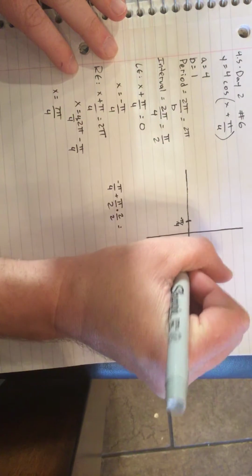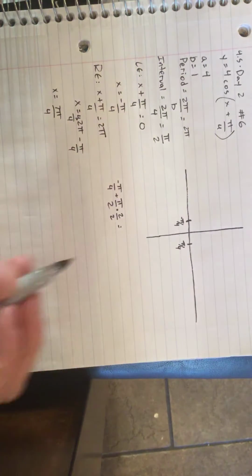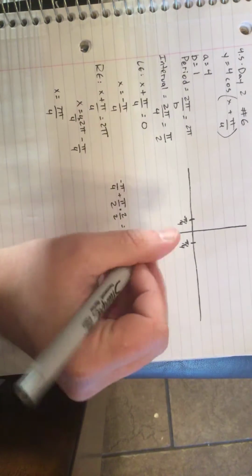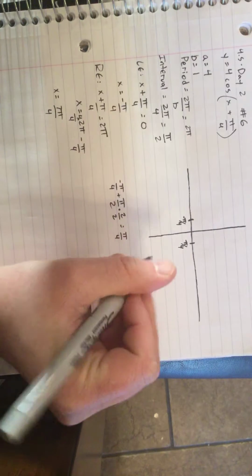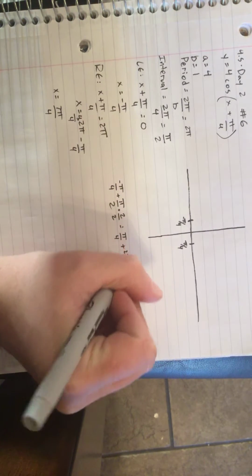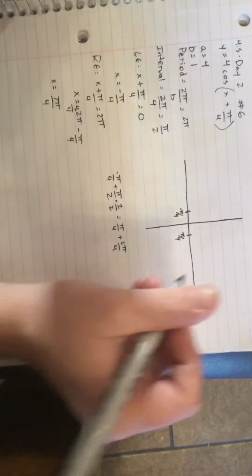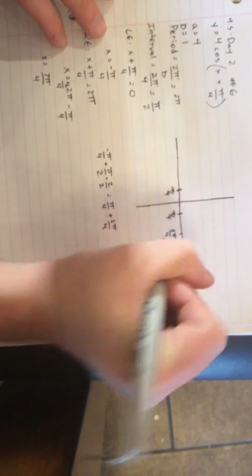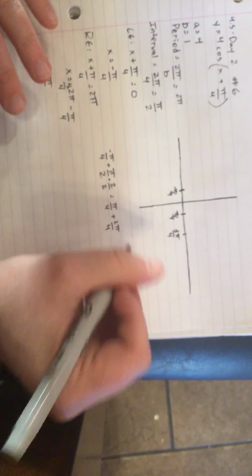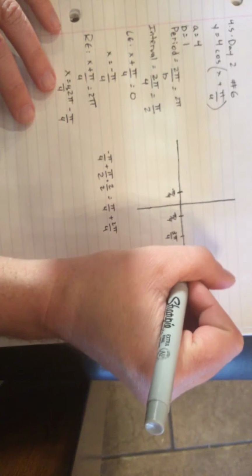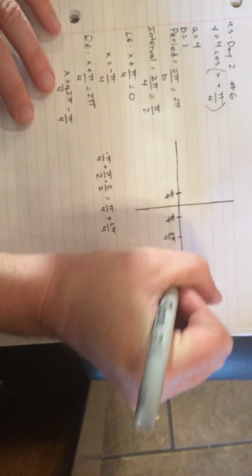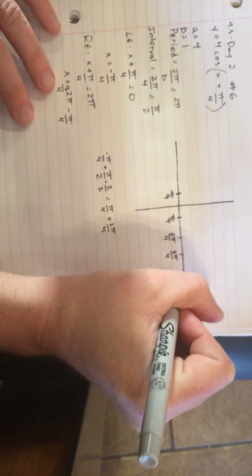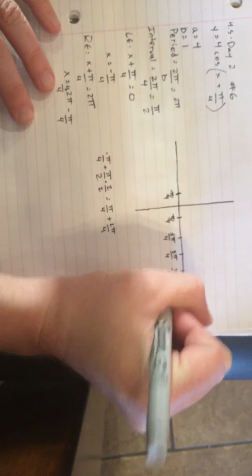So positive pi over 4 is my next point, not 0. A lot of times it is 0. Add another 2 pi over 4. That's going to be 3 pi over 4, so about right there. Then another 2 pi over 4 would be 5 pi over 4. And then 7 pi over 4. And technically, that'll be 1 period. If I wanted to keep going, I probably could.